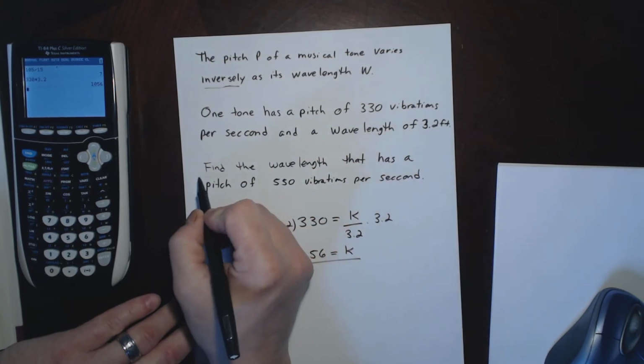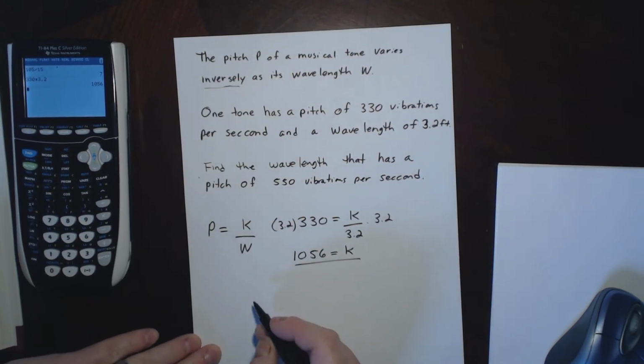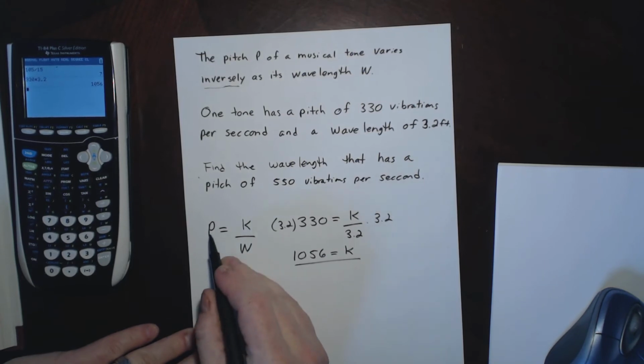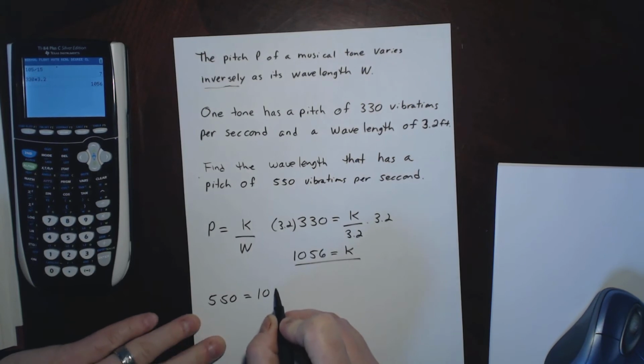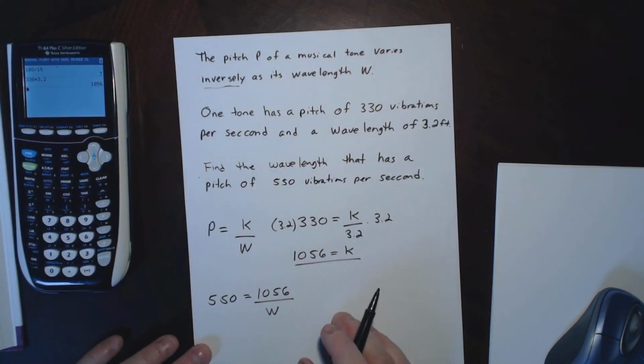So now I can find the wavelength that has a pitch of 550 vibrations per second. Here I'm going to put in 550 as my pitch. That's equal to K, which is my constant of variation, divided by W. Now this case is a little bit different than other examples you may have seen. The variable that we're solving for is not actually the dependent variable here, it's the independent variable. But that's just fine. We can use a little bit of algebra to help us out.